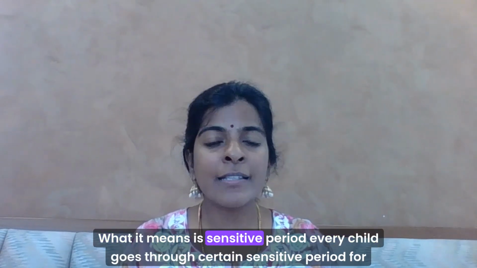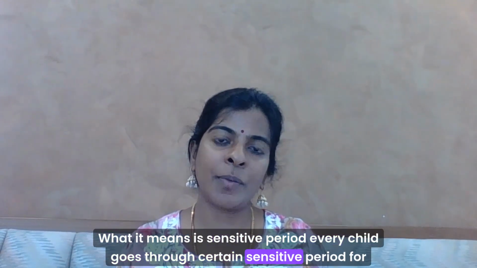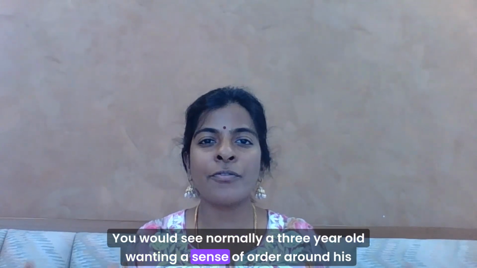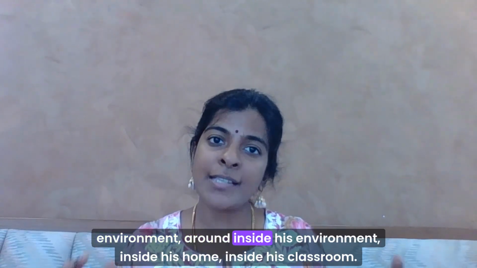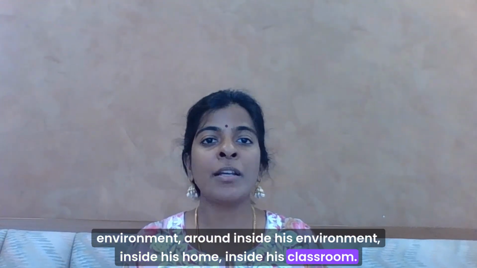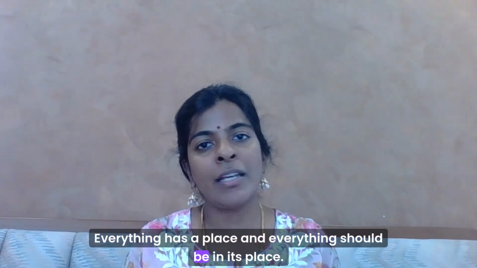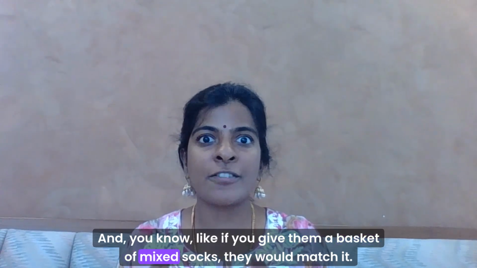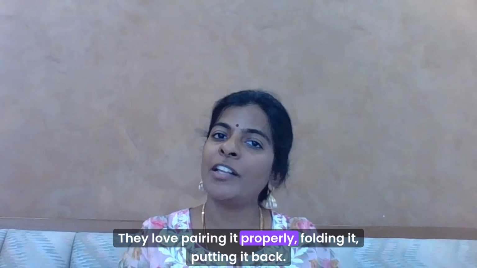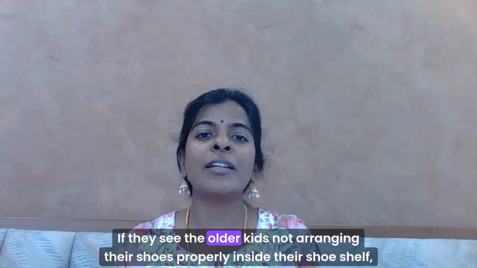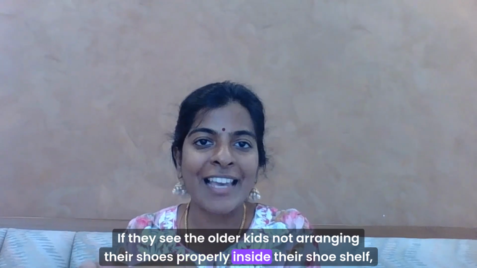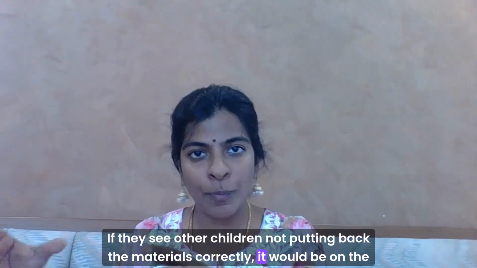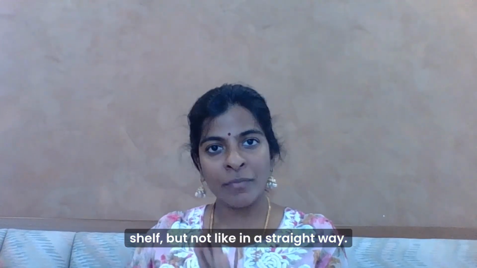What it means is, every child goes through certain sensitive periods, for order, for example. You would see normally a 3-year-old wanting a sense of order inside his environment, inside his home, inside his classroom. Everything has a place, and everything should be in its place. If you give them a basket of mixed socks, they would match them. They love pairing them properly, folding them, putting them back. If they see the older kids not arranging their shoes properly inside their shoe shelf, they will go and arrange it. If they see other children not putting back the materials correctly, on the shelf but not in a straight way, they'll go and straighten it.